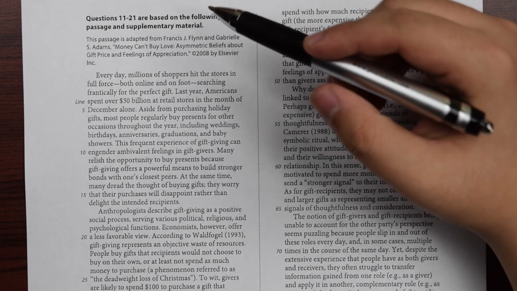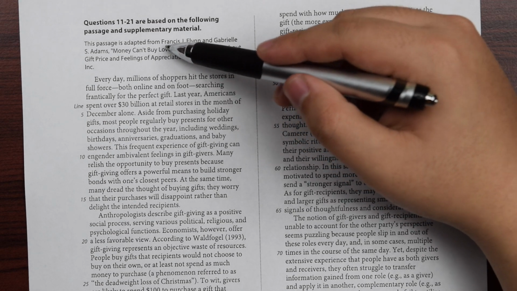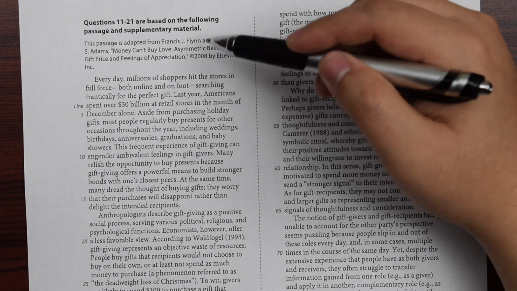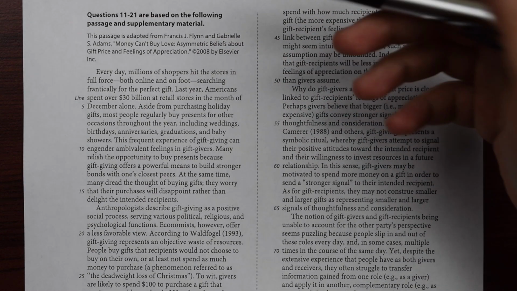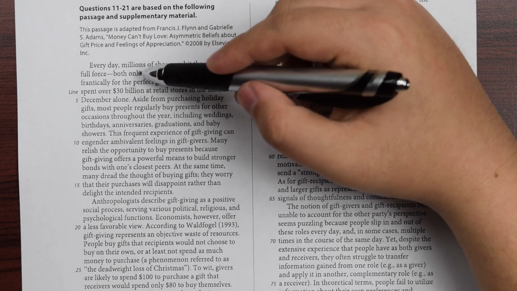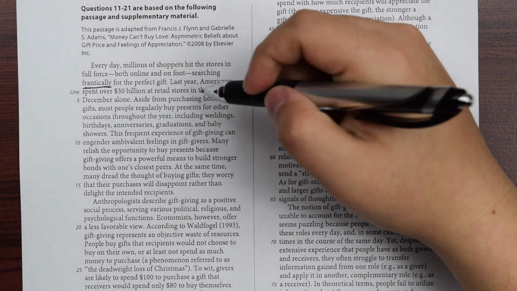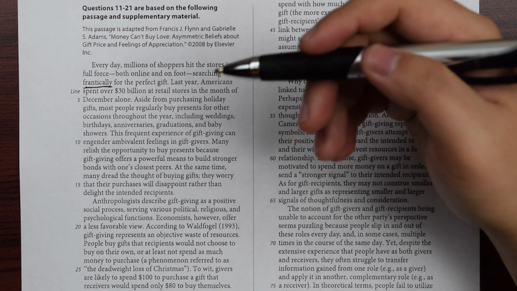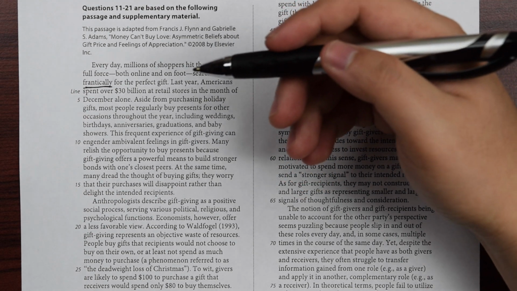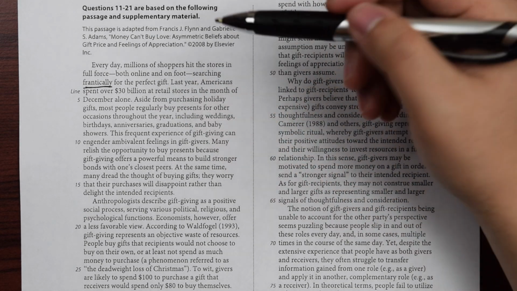So this passage, number 11 to 21, says, this passage is adapted from Francis Flynn and Gabrielle S. Adams, Money Can't Buy Love: Asymmetric Beliefs about Gift Price and Appreciation. So not too important, didn't give me too much context. I'm going to continue. Every day, millions of shoppers hit the stores in full force, both online and on foot, searching frantically. Ooh, interesting. Frantically. That caught my attention a little bit because frantically is a very particular word. It doesn't mean that they're just rushing. They're really in this urgent sort of mindset of figuring out what to find for the perfect gift.